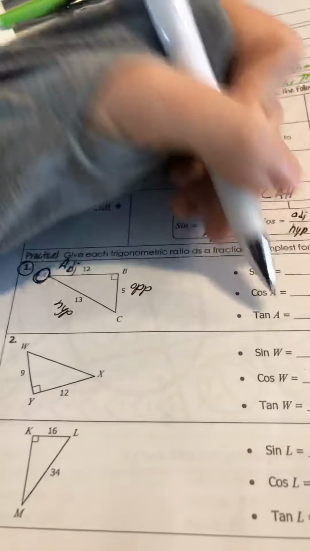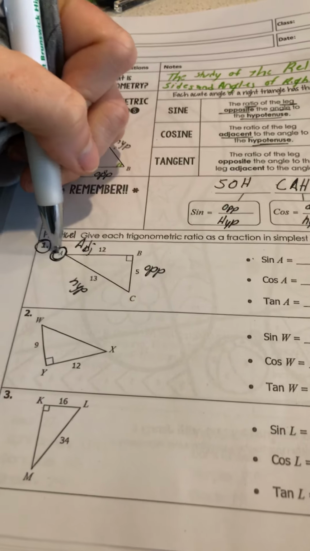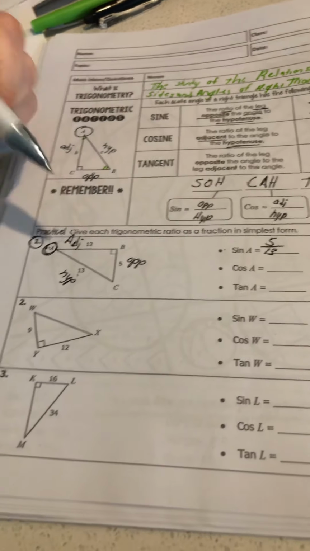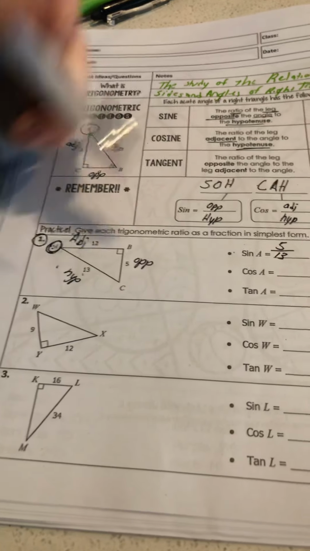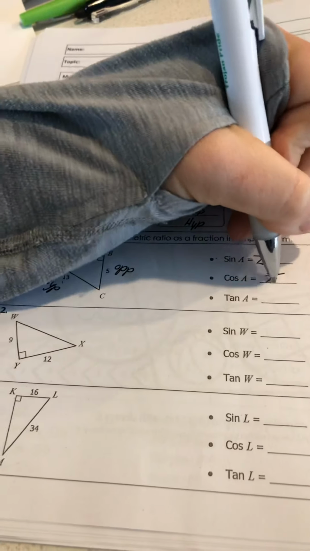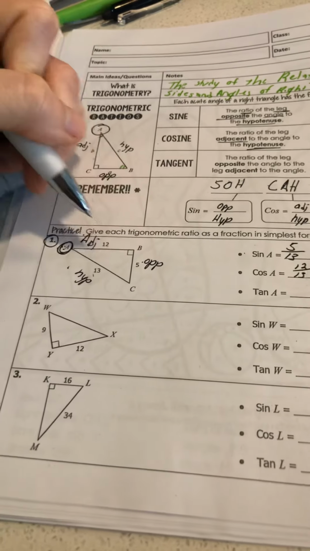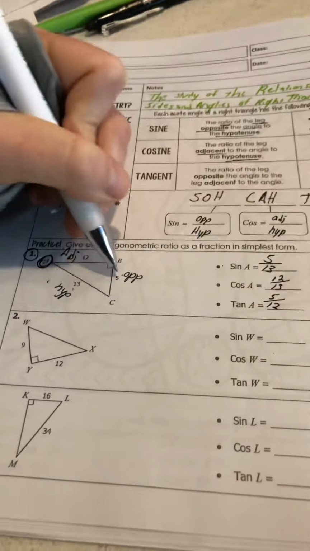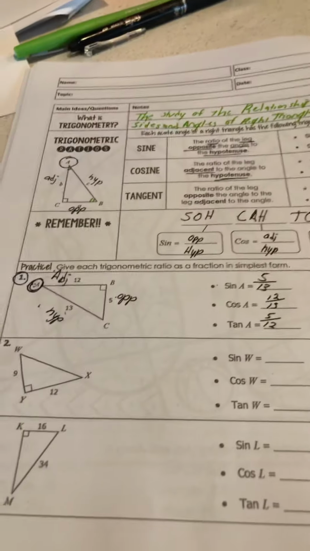So we're just going to do A first. Sine, SOH, so that should be 5 over 13, and there's our answer. Okay, cosine, CAH, so 12 over 13. And tangent, TOA, so that should be 5 over 12. Okay, so that's with angle A.